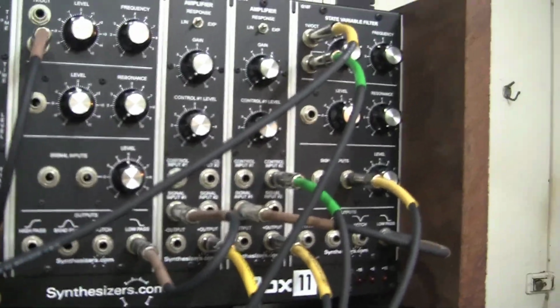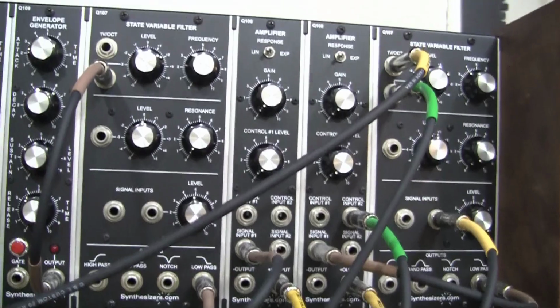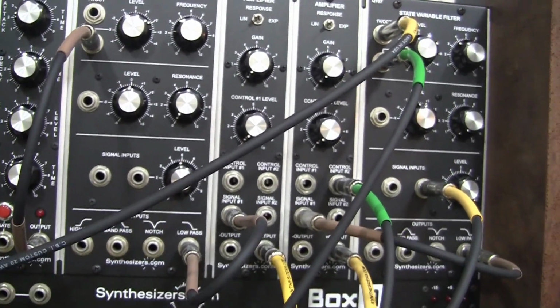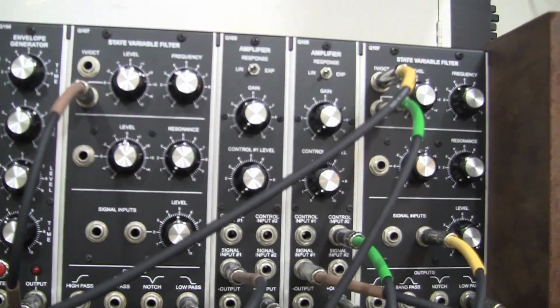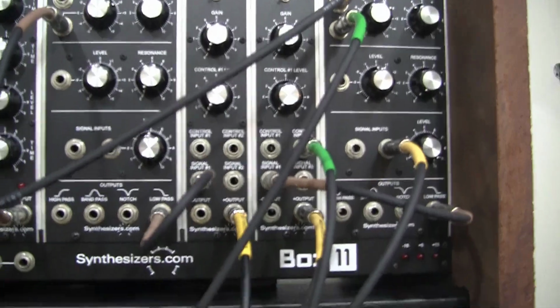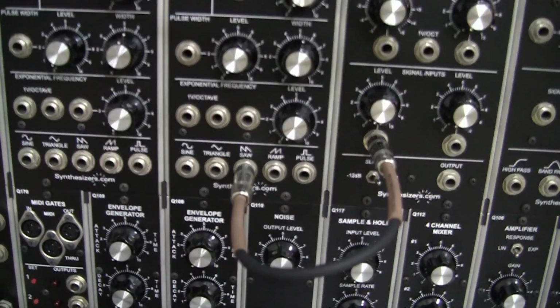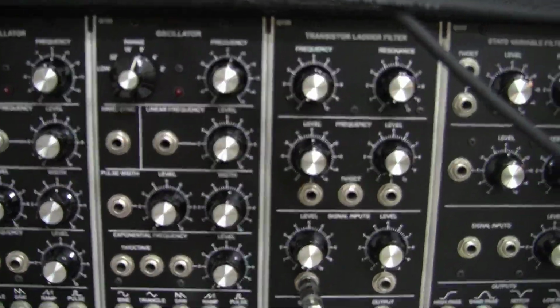And as you can see, we have 2 more here coupling the state variable filter into the amplifier. And down here we have coupled the output of an oscillator into a filter.